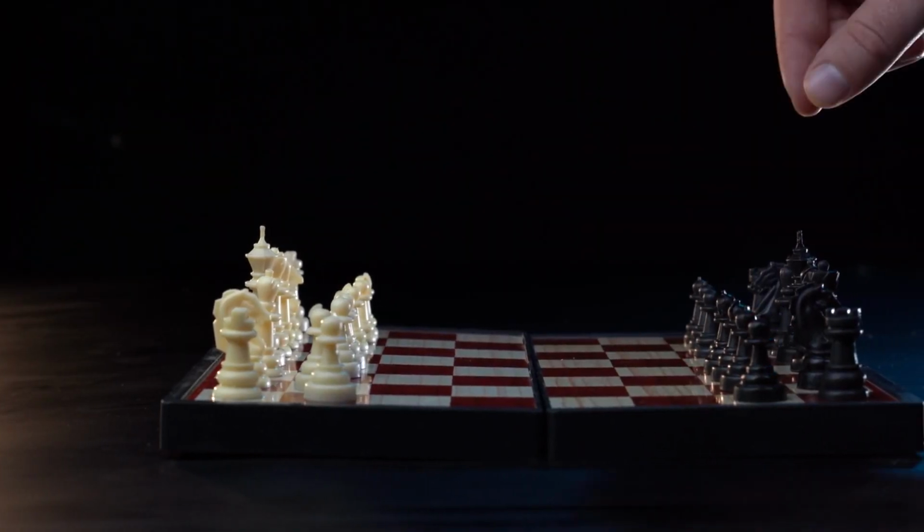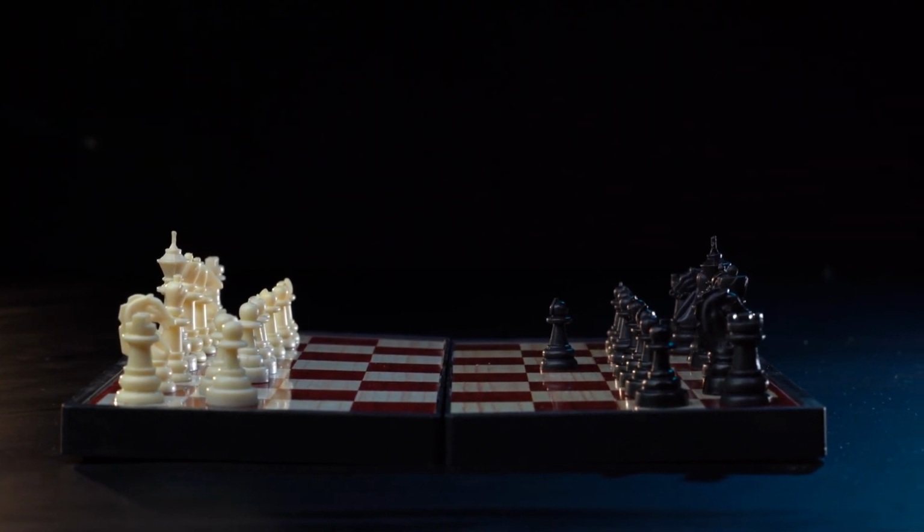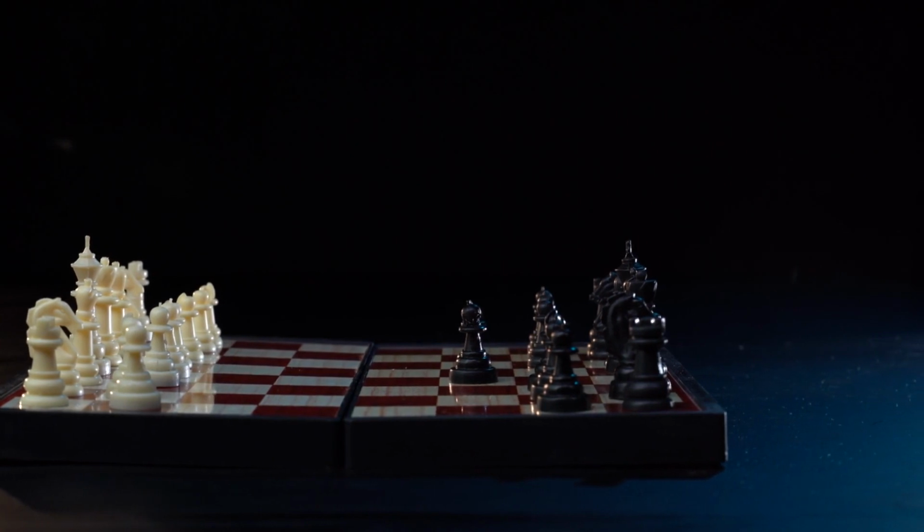Game theory, a fascinating field of study, provides a powerful lens through which we can decipher the intricate patterns of this game, revealing the hidden logic behind our strategic choices.